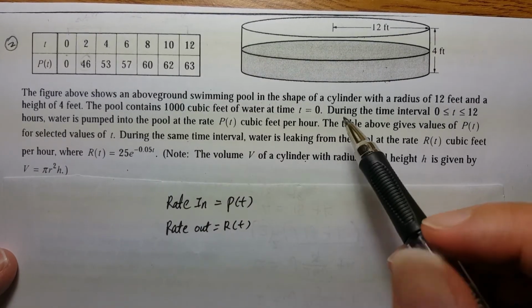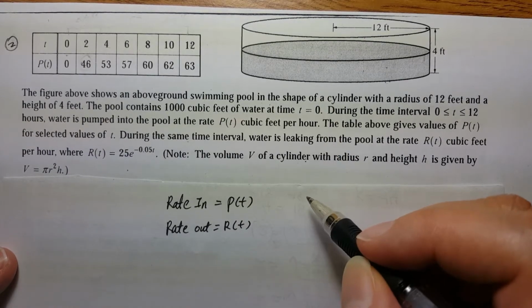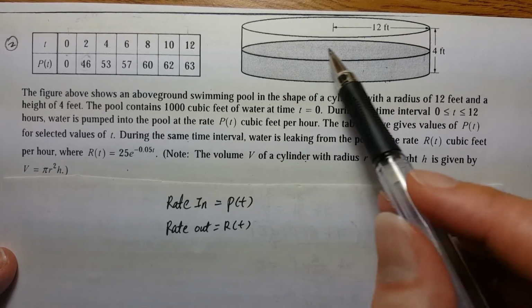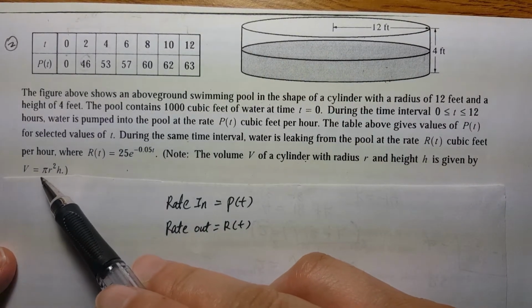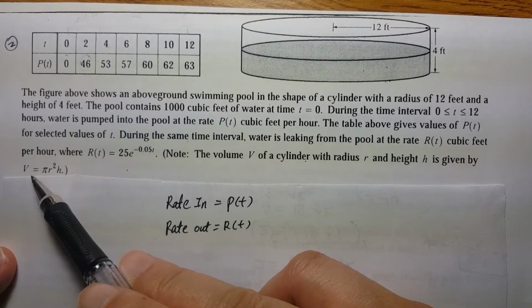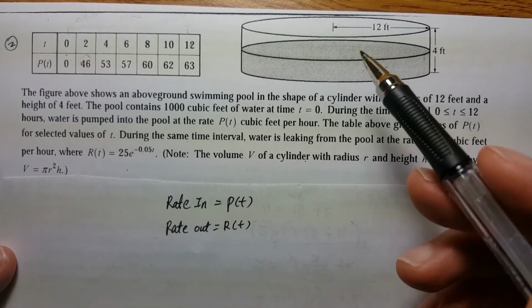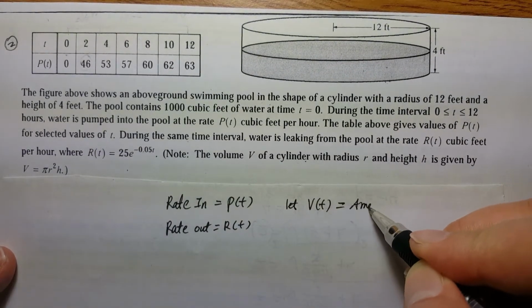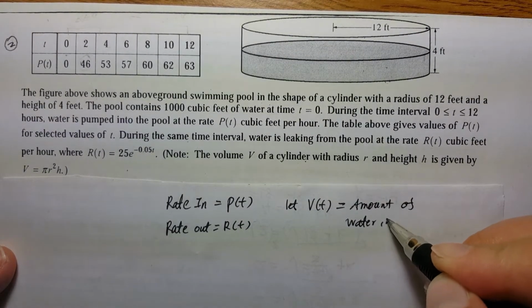Because we cannot use P of t to represent the total amount of water in the tank, we have to pick another variable. Since the tank is in the shape of a cylinder, we are going to stick with the letter V, because V represents the amount of water in the cylinder-shaped water body. So we're going to let V of t equal the amount of water in the tank.